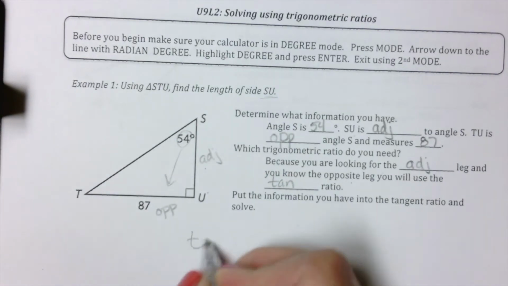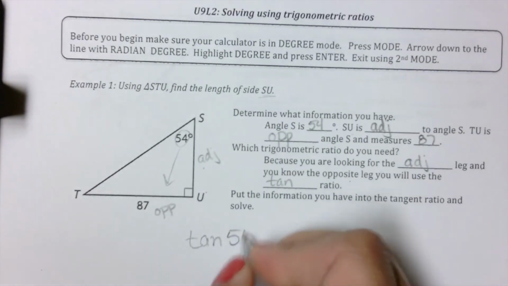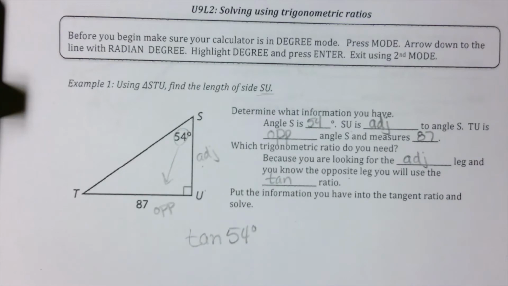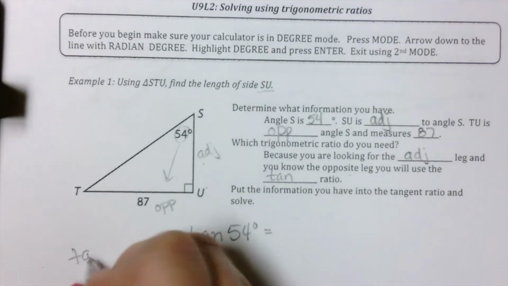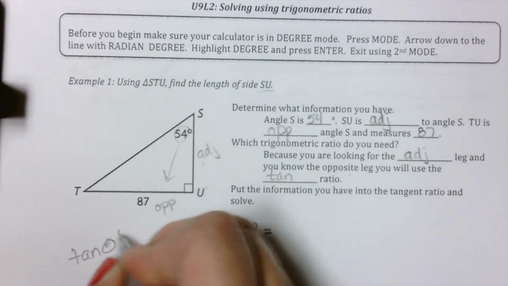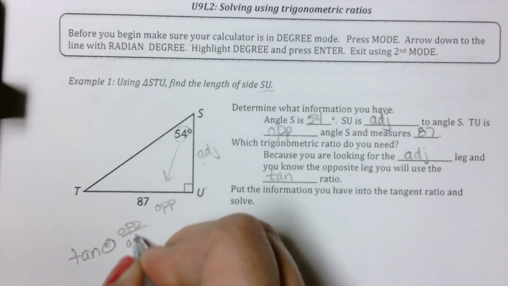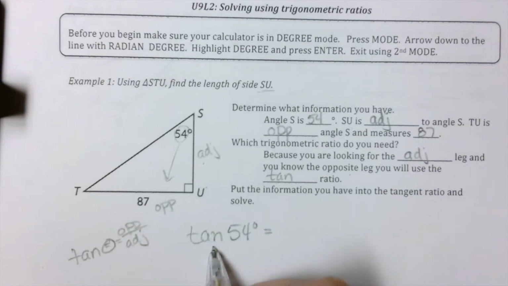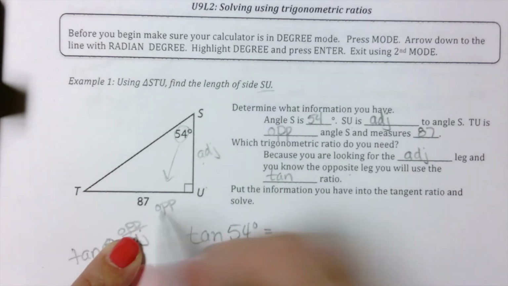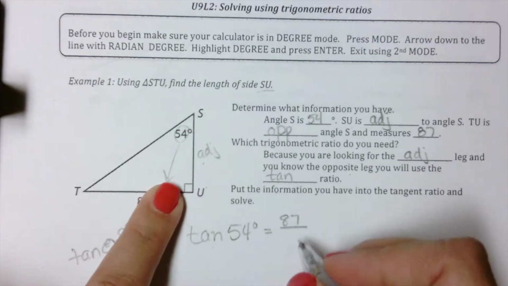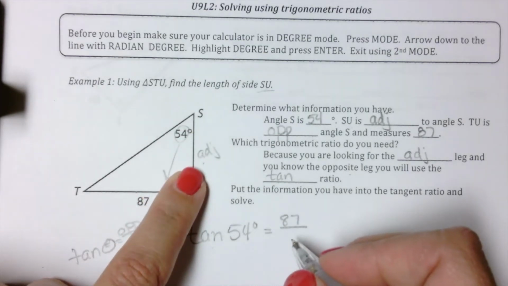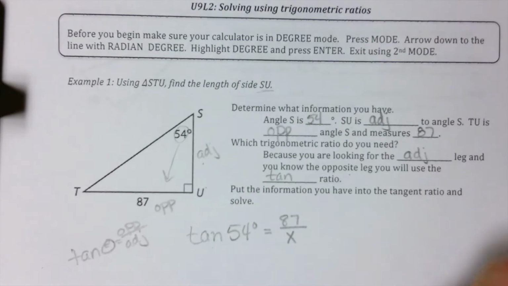So we start out by saying the tangent of the 54 degree angle, because that we know. And then we're going to fill in. And remember, tangent of theta is opposite over adjacent. So we're going to fill that in. Our opposite leg is 87. Our adjacent leg is the one we don't know. And since it's not marked with anything, we're just going to call it X.